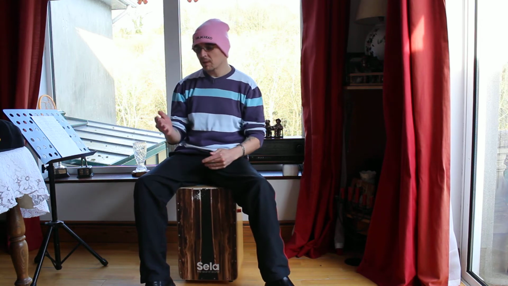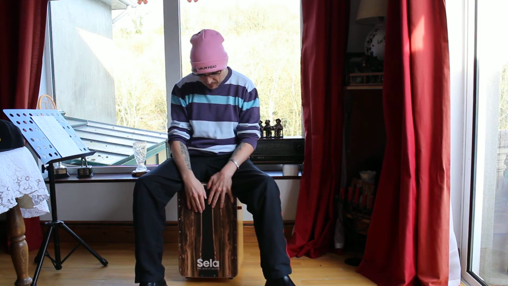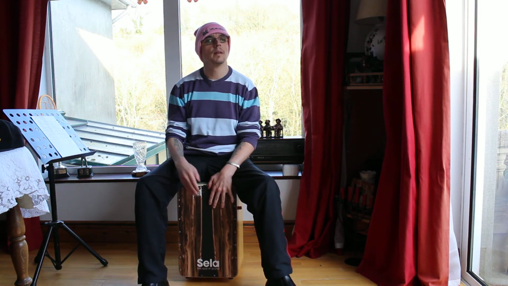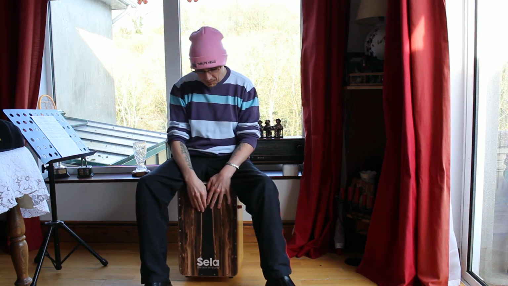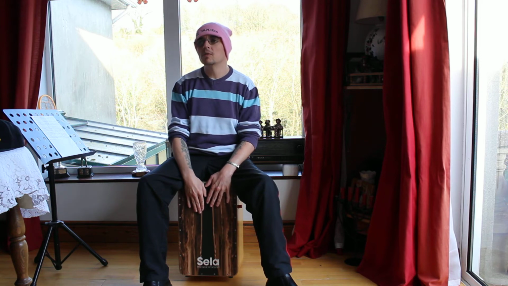So you'll have noticed that my first note on my right hand there was loud, but within that I'm keeping the ghost notes going. So flow is the key here. I'm moving to the slap tone.